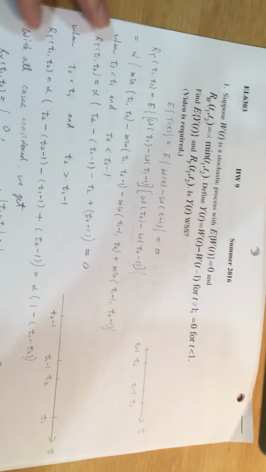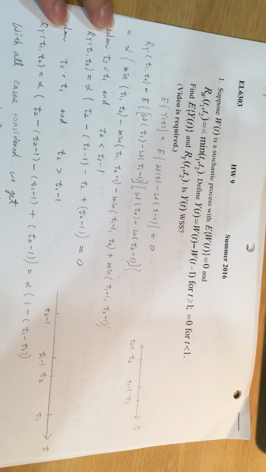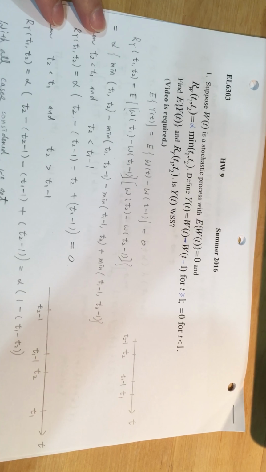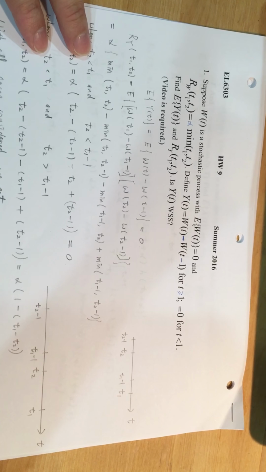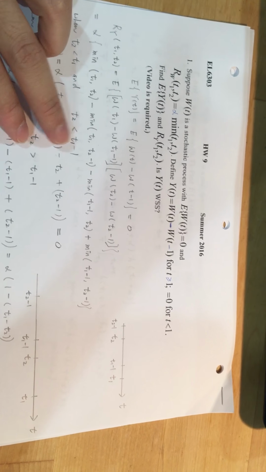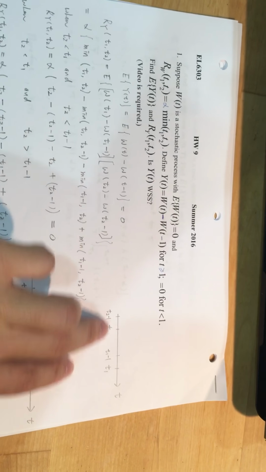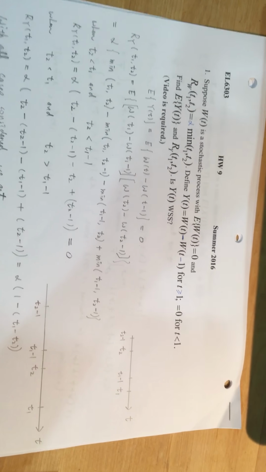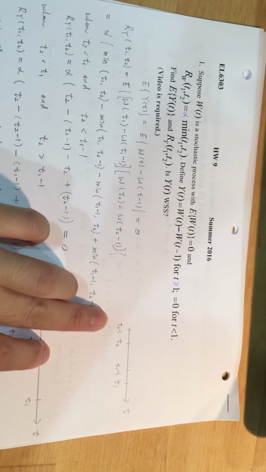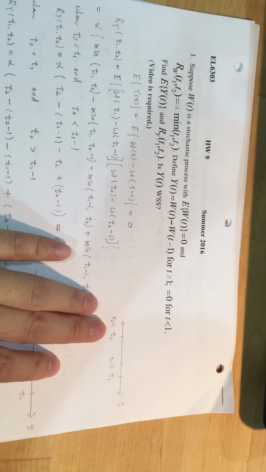So here we have two conditions for discussion. The first condition is when T2 is less than T1 and T2 is less than T1 minus 1. So here's the figure, and we can get the priority from this figure.